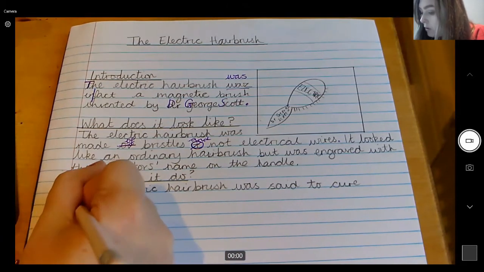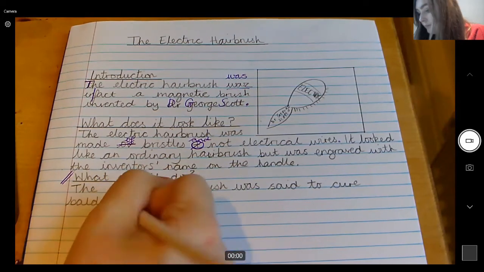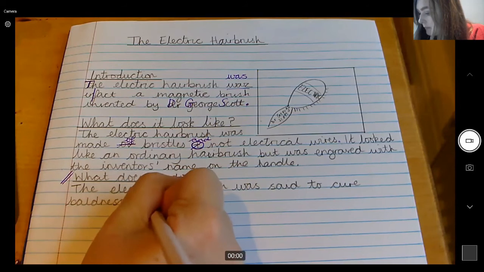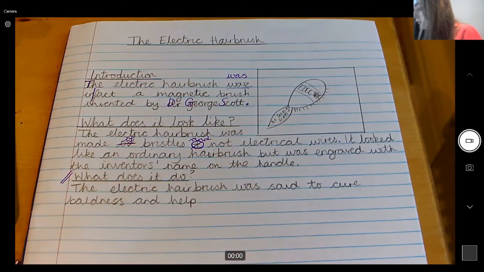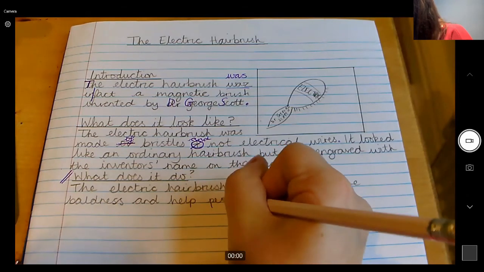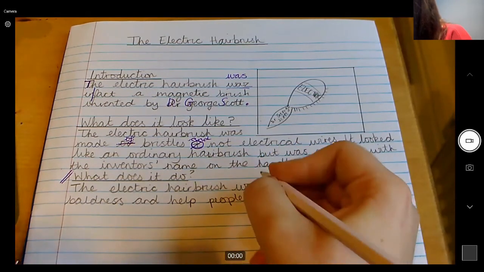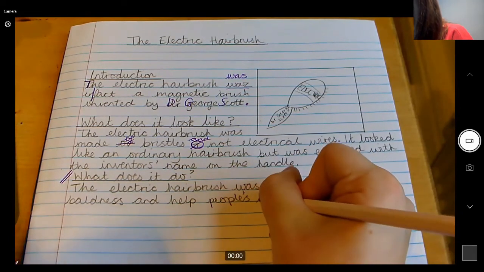To cure baldness and help people's, now it's people's hair, they own the hair, so you need to have an apostrophe to show that it is owned.